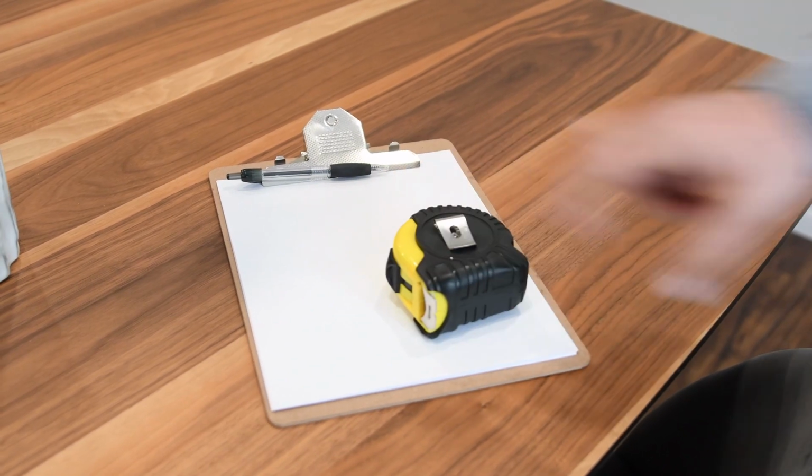Right now I'm going to show you some very basic techniques for measuring windows, doors, and patio doors in advance of your virtual call with one of our sales representatives. The only tools that you're going to need are a pen, paper, and tape measure.